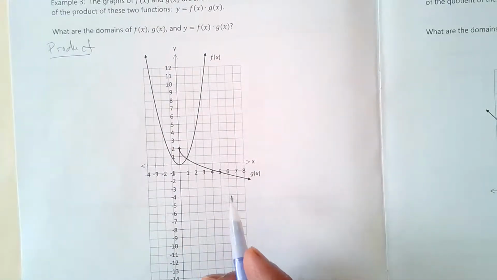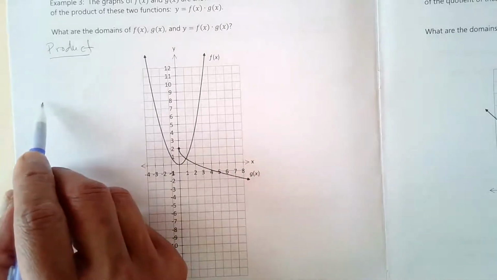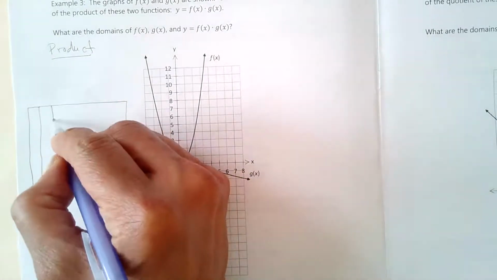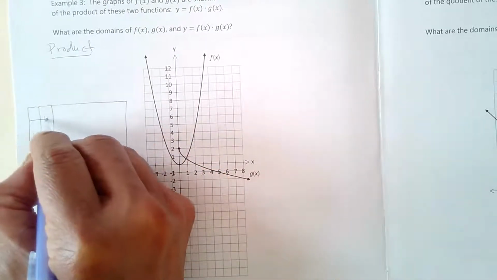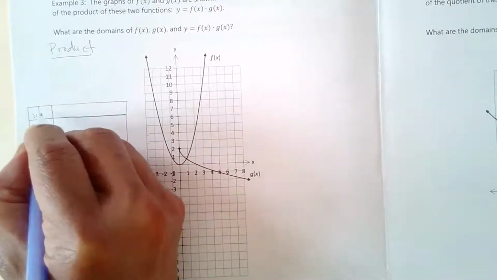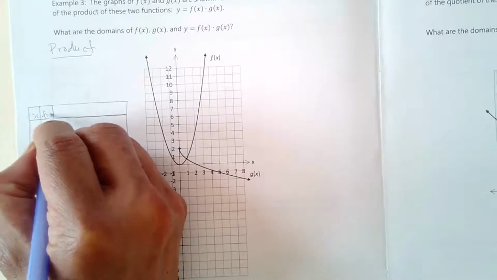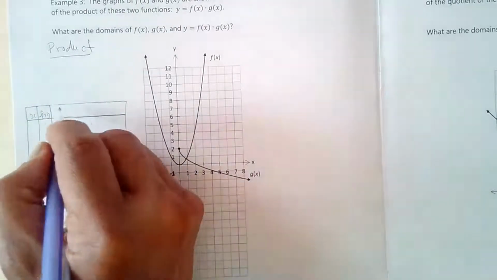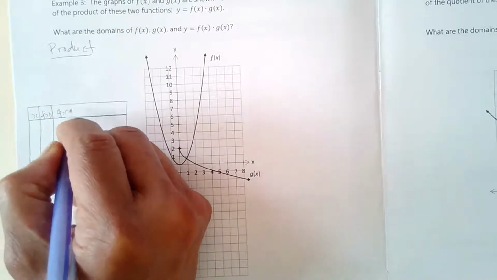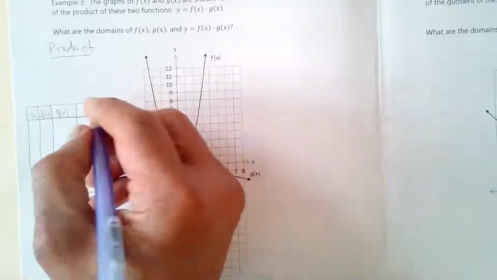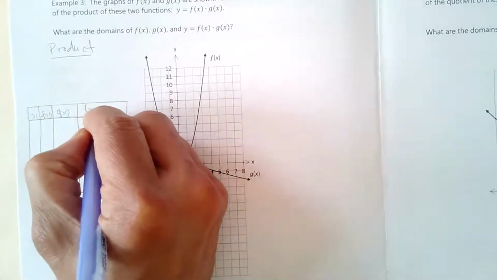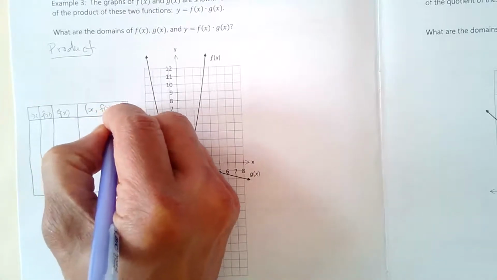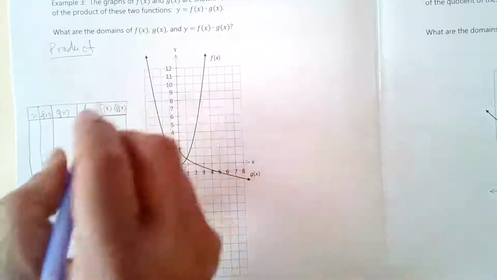Then we need to find the domain and range of the composite function. So x, f of x, and g of x, and my coordinate would be x, f of x times g of x.